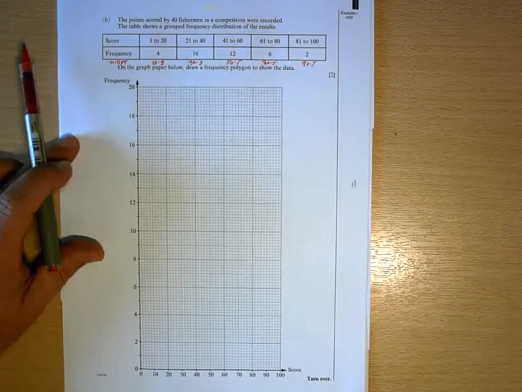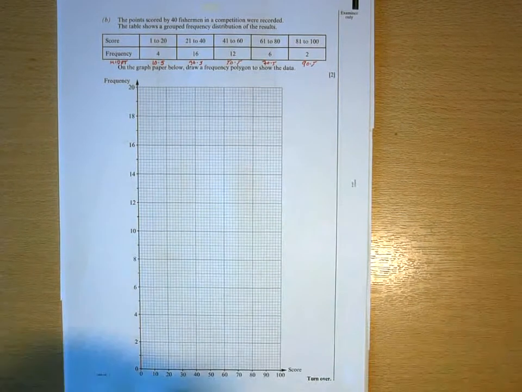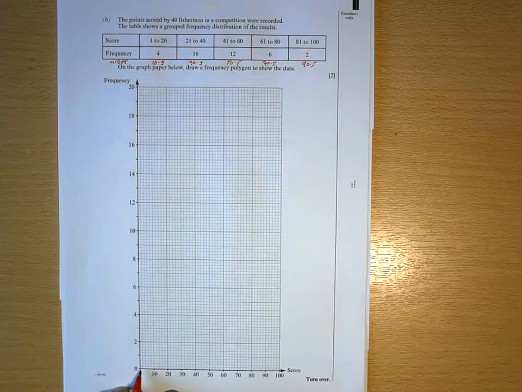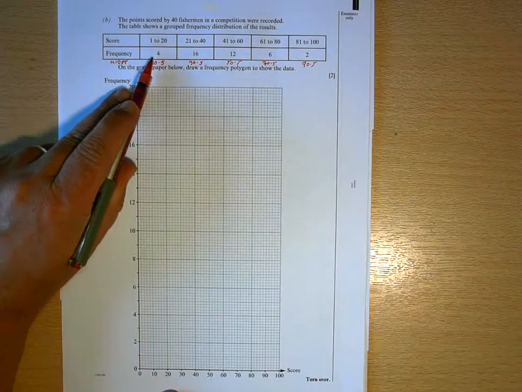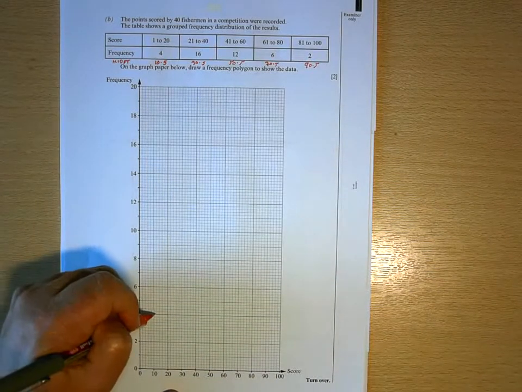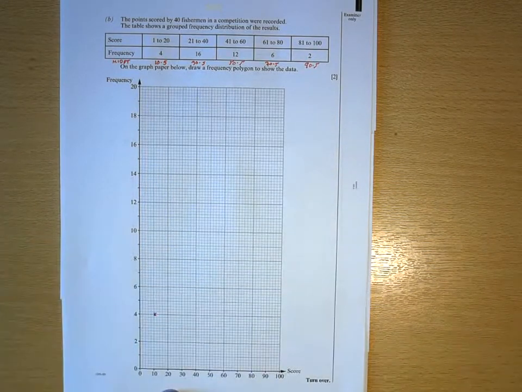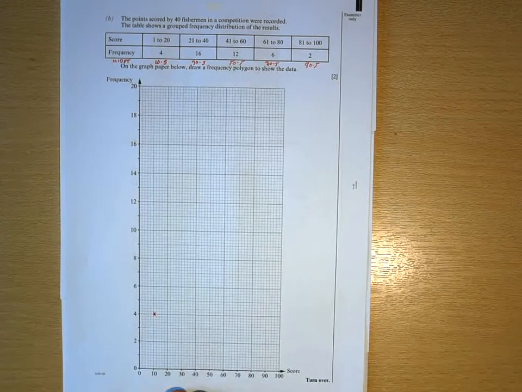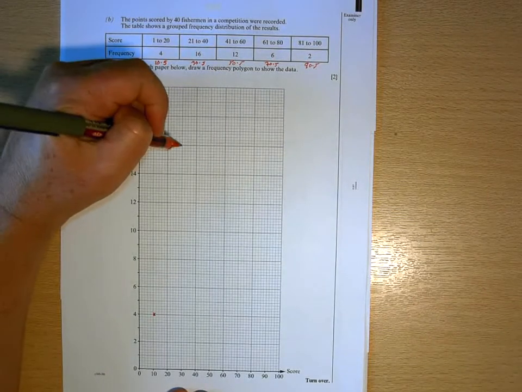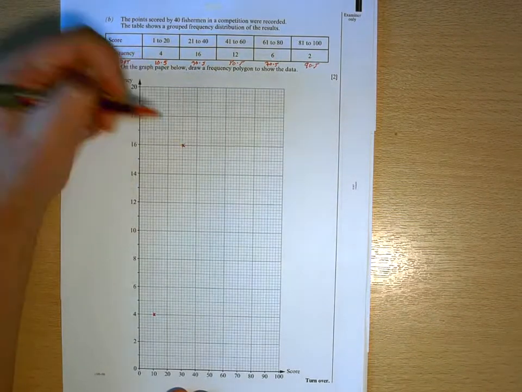So the axes are pre-printed for you already. What you need to check is that you're aware what each little square stands for. So we're going from 0 to 10 in 5 jumps, so each little square is worth 2. The first point we're going to plot is at 10.5, which is just slightly to the right of 10, and that's 4. So just slightly offset. We'll put that cross there. And then the next one at 30.5 will be 16. So 30 is there, and 30.5 is slightly off it.